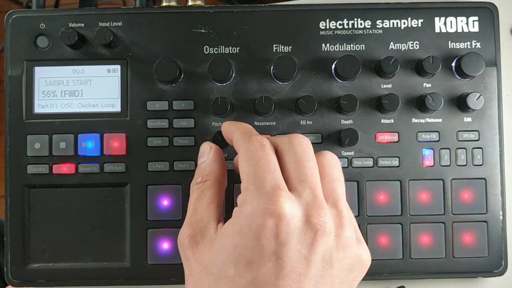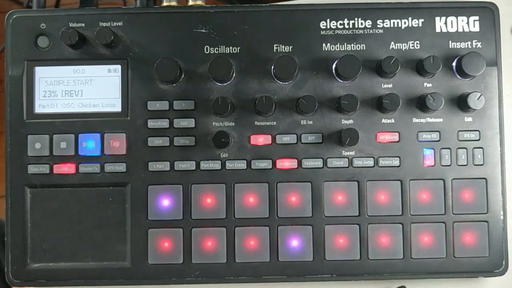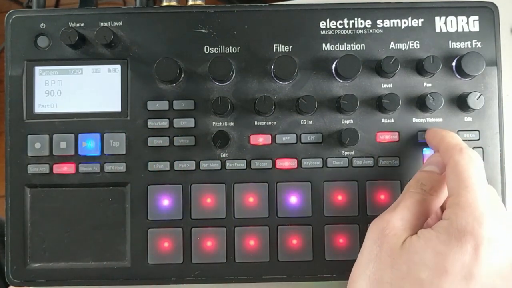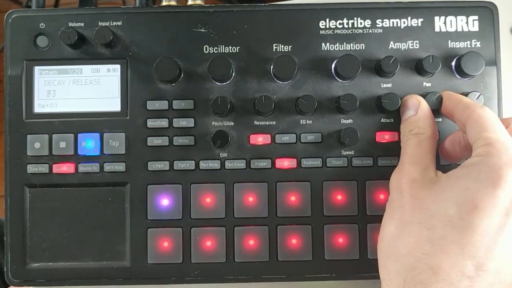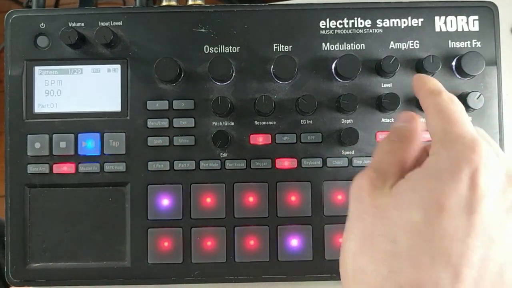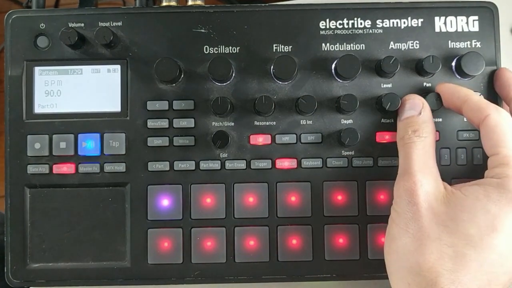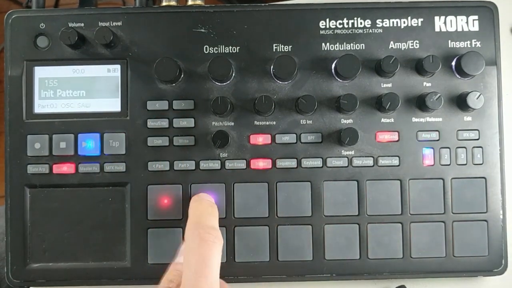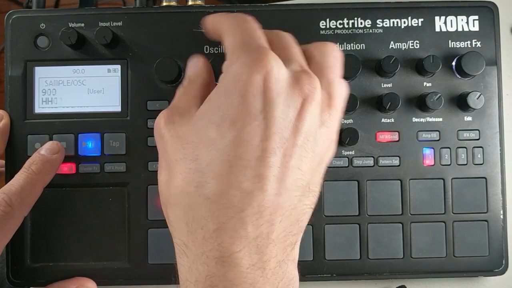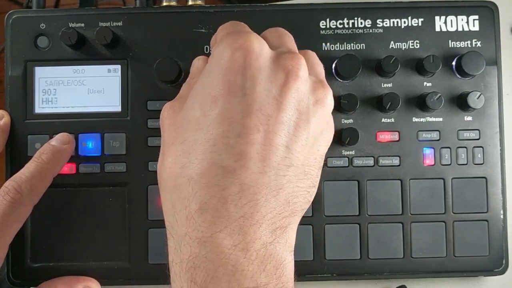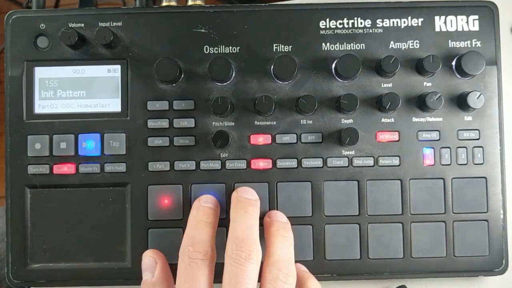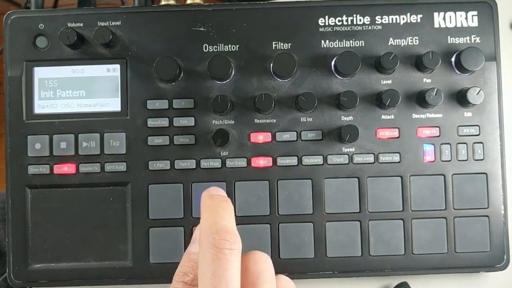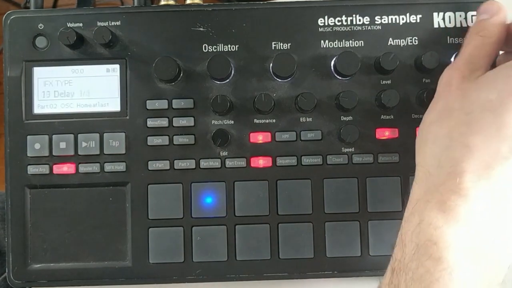Yeah, I can get some pretty cool gating effects actually. So that's just putting a little decay on it so that it rolls off the tails in between where there's a little gap. Or maybe we'll just use it as a stab. But we'll put some of that delay on it.